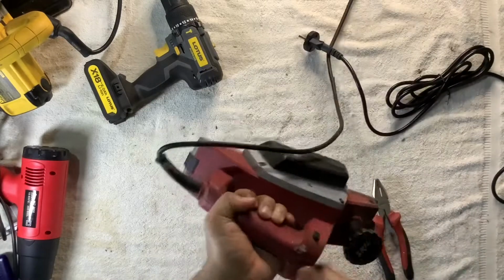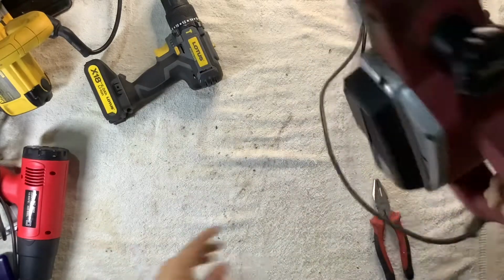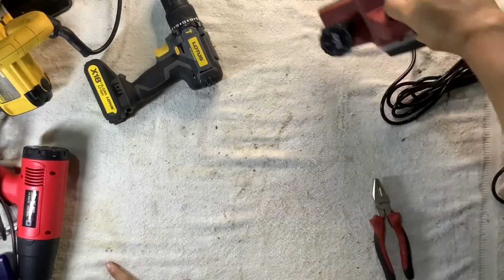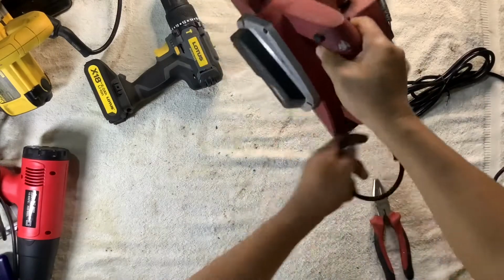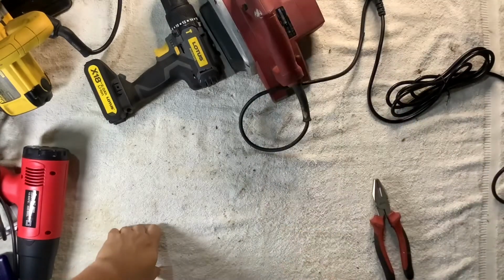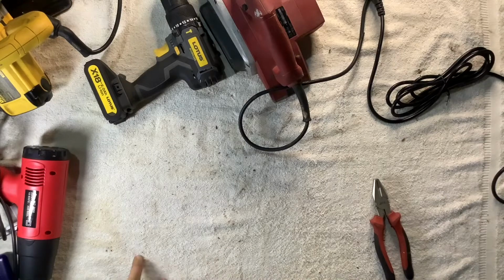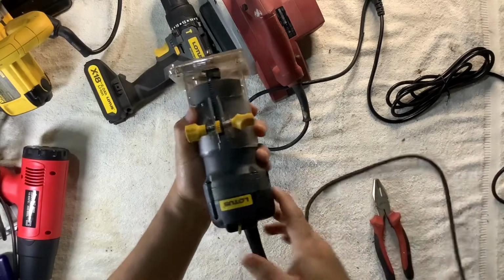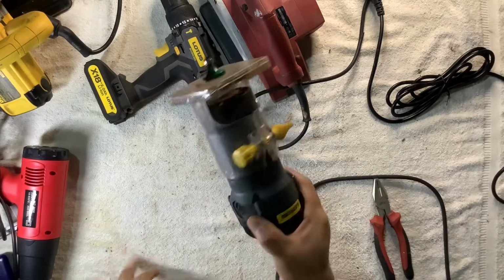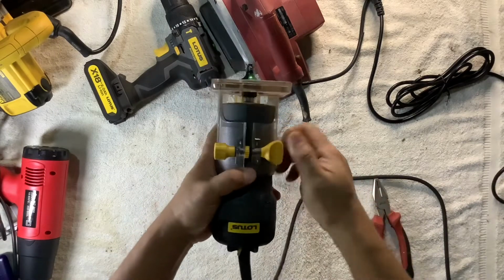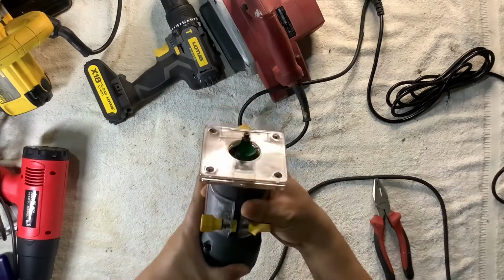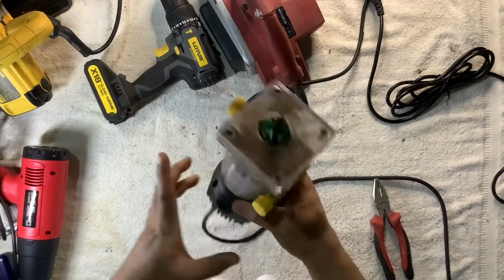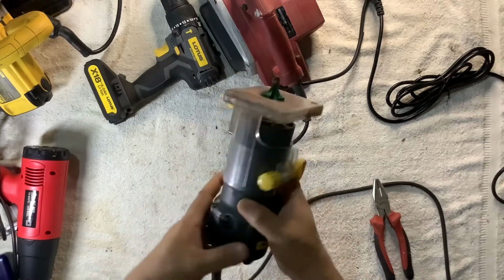So this is a very good tool for making your planing fast and very efficient, with less effort. What do we have here? Maybe this one. This is the router, a trimmer, a hand palm trimmer router. I will be having a separate video about this.